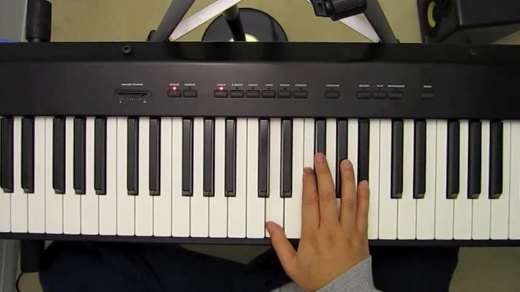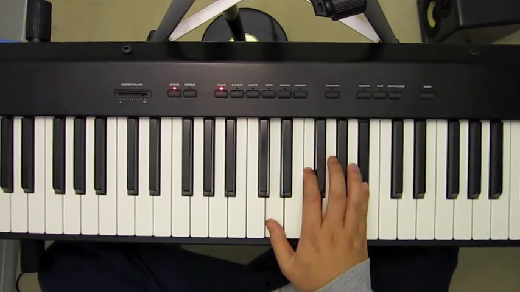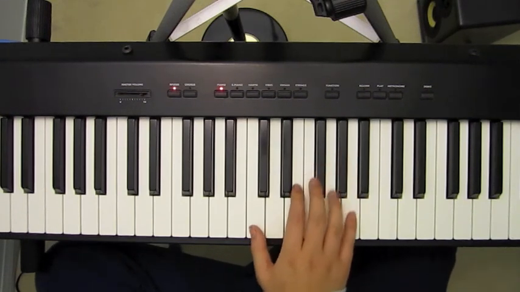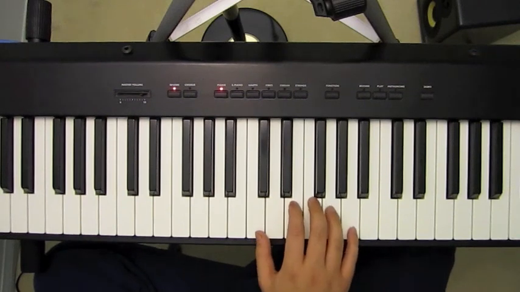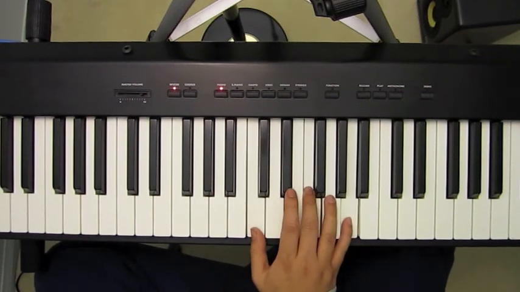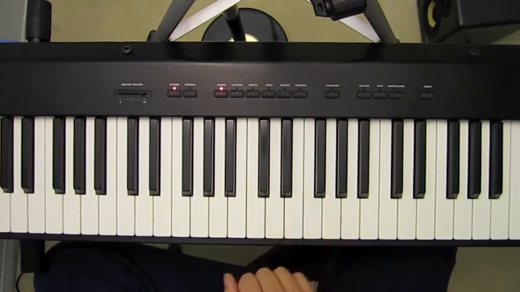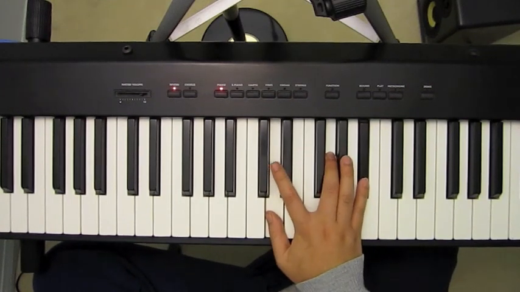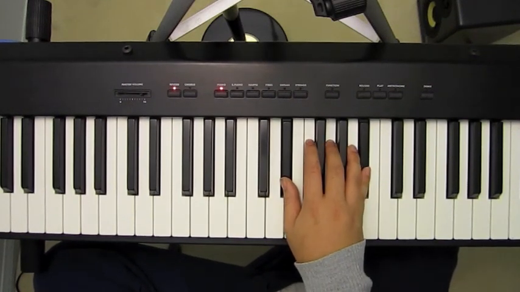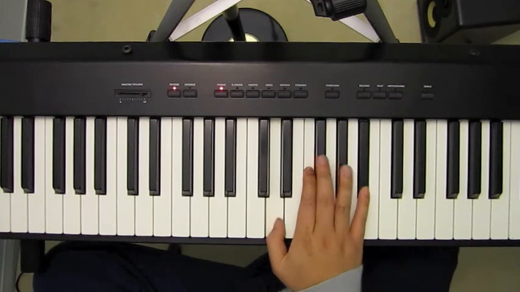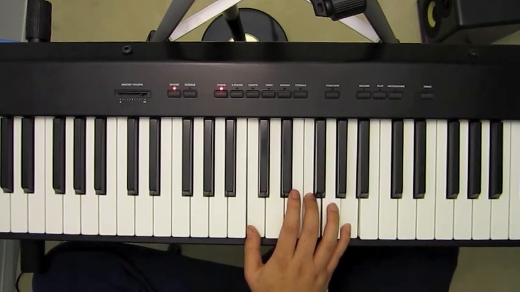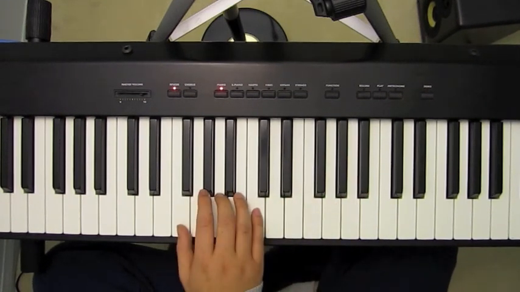There's B flat. And now for F, we're just gonna scoot your thumb over to C, keep your hand open, and play 5, 3, 1. That's it. G minor, E flat major, B flat major, F major, and that's F major in second inversion.